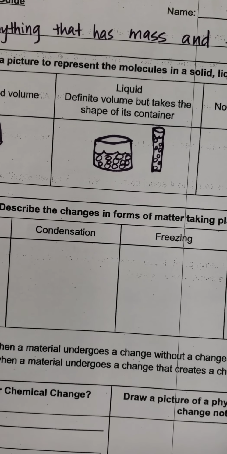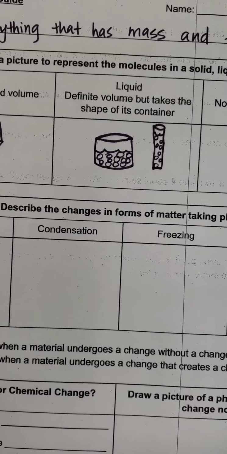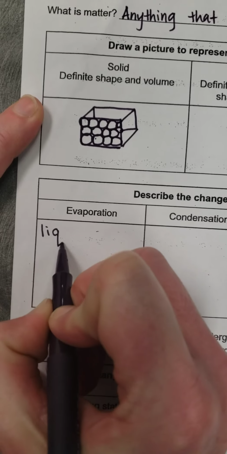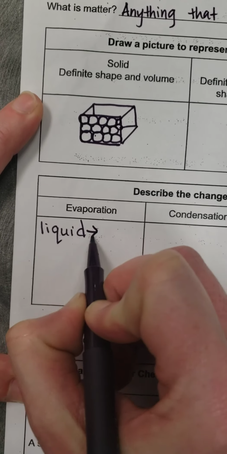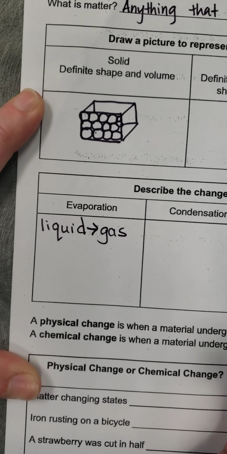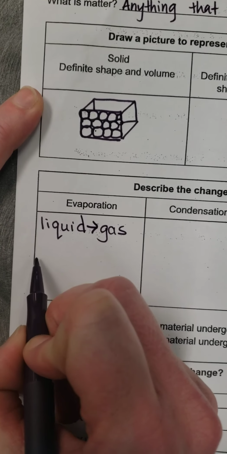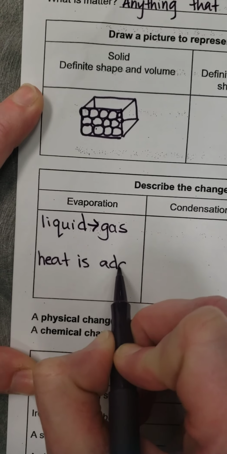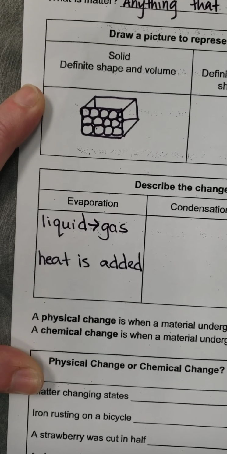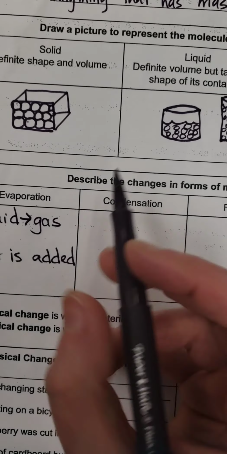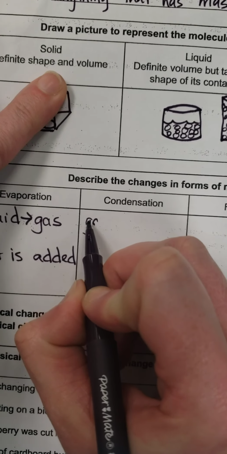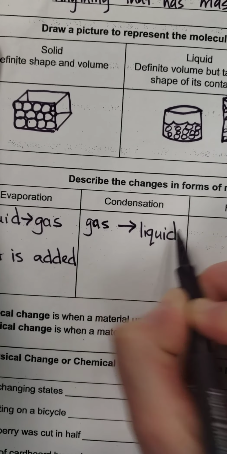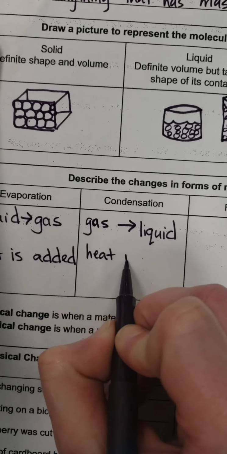Next, describe the changes in forms of matter taking place. First we have evaporation. Evaporation happens when you have a liquid and it changes to a gas, like water evaporating and changing to water vapor. And this happens when heat is added. If I add heat, I warm up the water, it's going to evaporate and change into a gas called water vapor. Condensation is where we take that gas, water vapor, and it changes back into a liquid. And this happens when heat is removed.